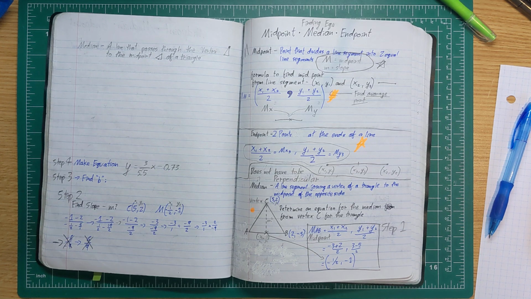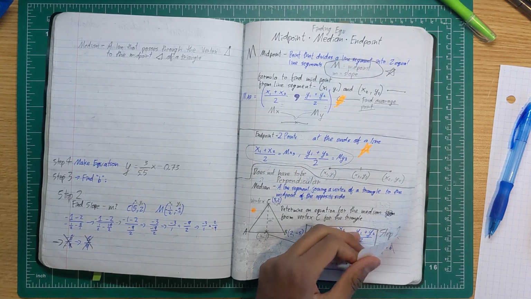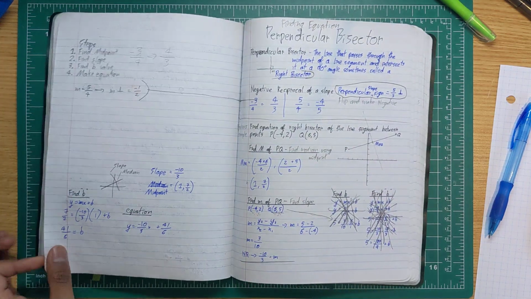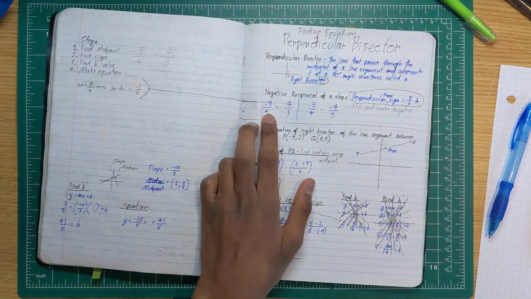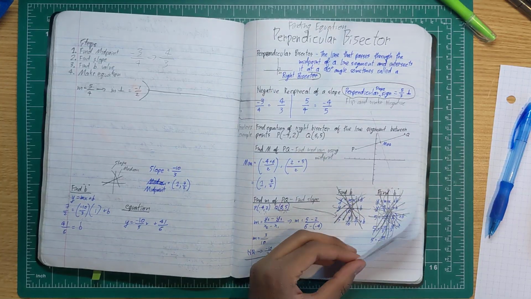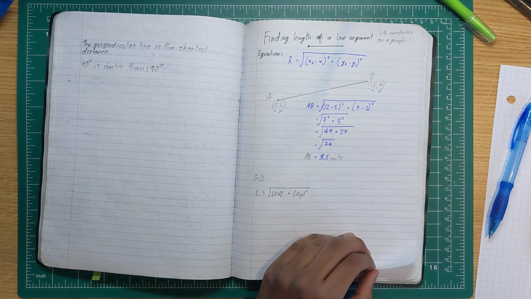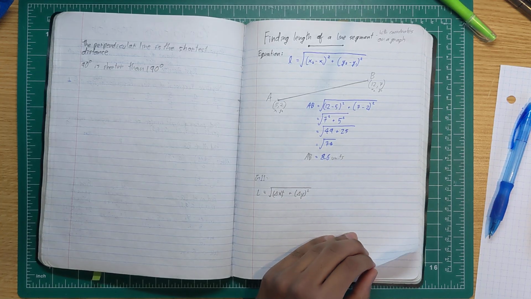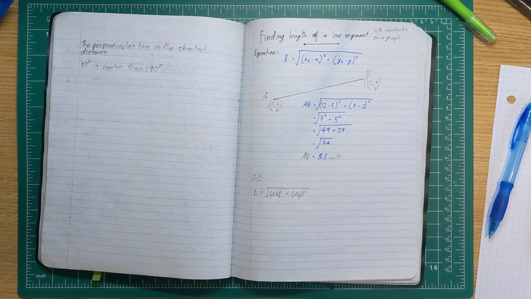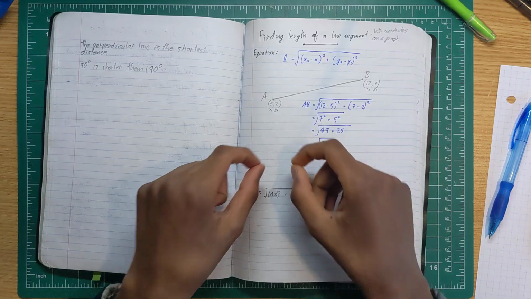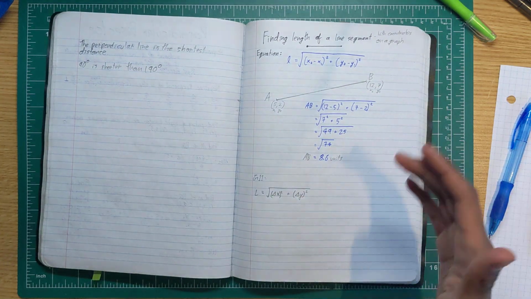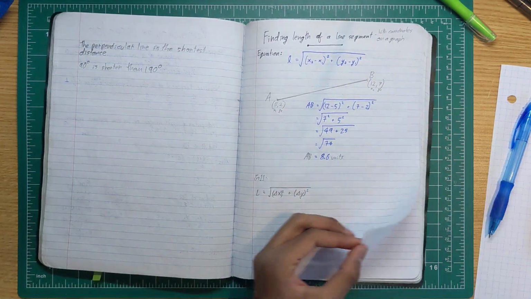Formula to find a midpoint. I don't need to know this. I don't need to know this either. Finding the length of the line segment. Usually in vectors, the line just travels indefinitely. You don't need a specific line segment, so skipping that.